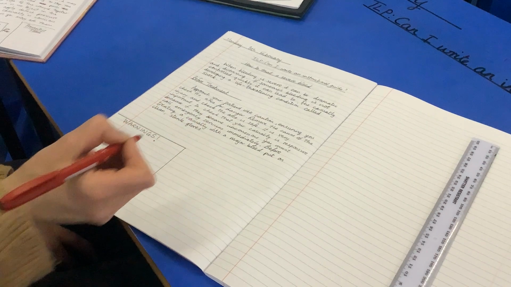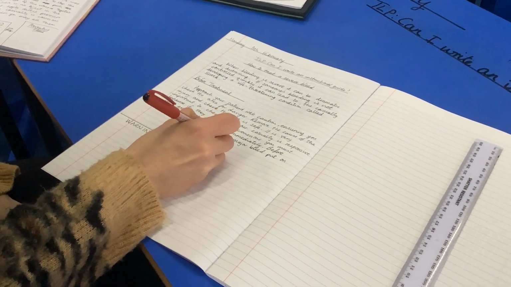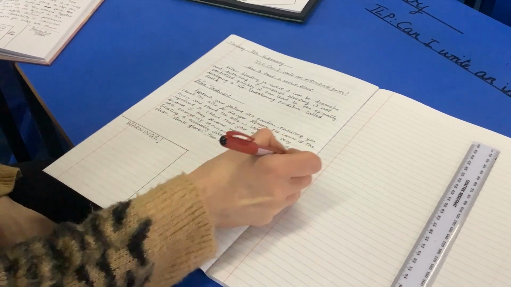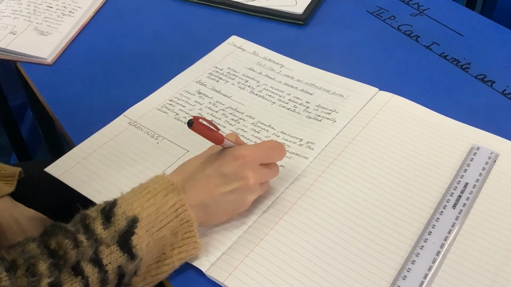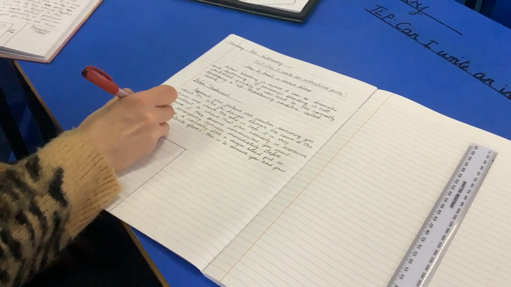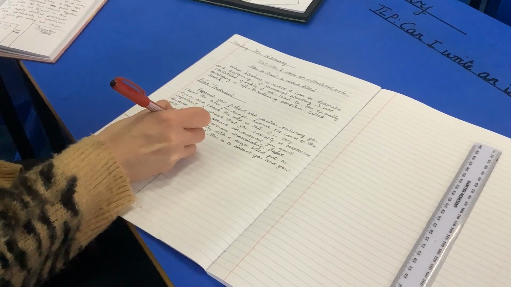We could even say medical gloves. This is to ensure you and the casualty do not develop an infection.